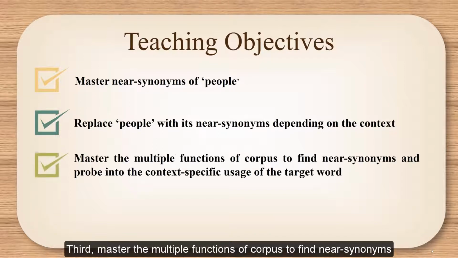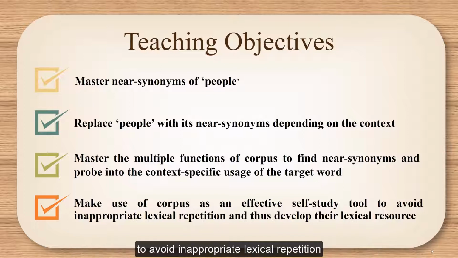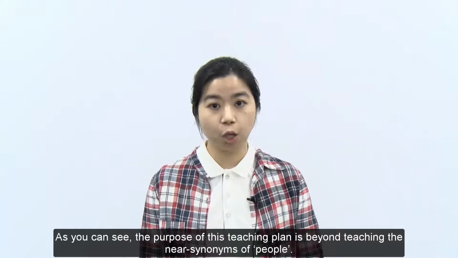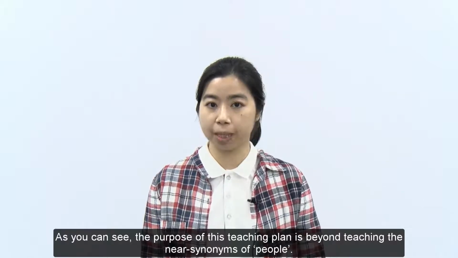Third, master the multiple functions of the corpus to find near synonyms and probe into the context-specific usage of the target word. Fourth, make use of the corpus as an effective self-learning tool to avoid inappropriate lexical repetition and thus develop students' lexical resource. As you can see, the purpose of this teaching plan is beyond teaching the near synonyms of "people".